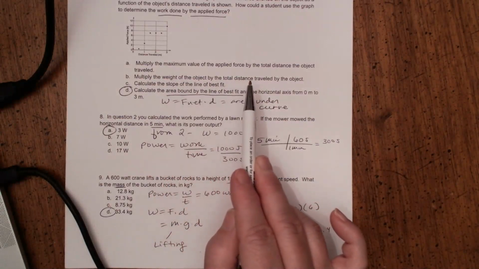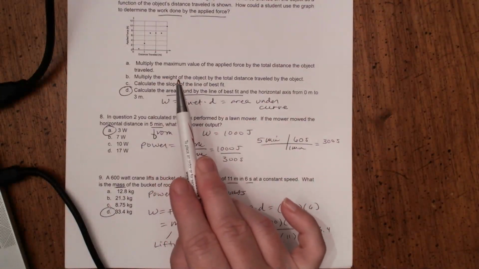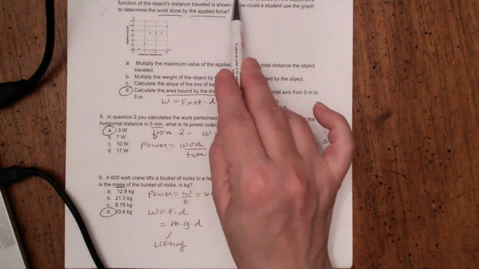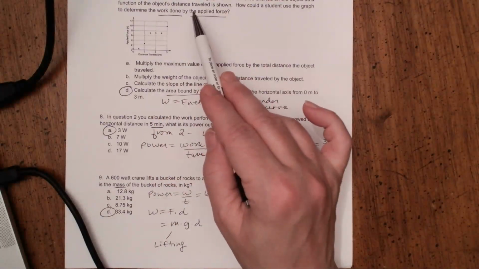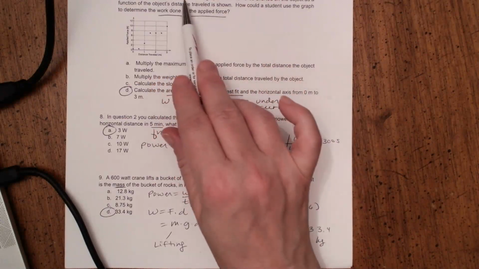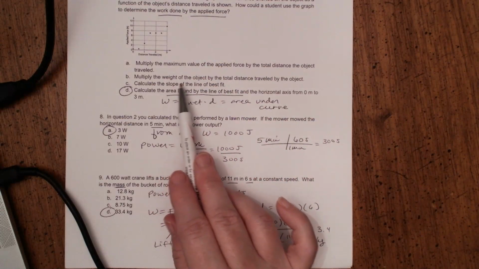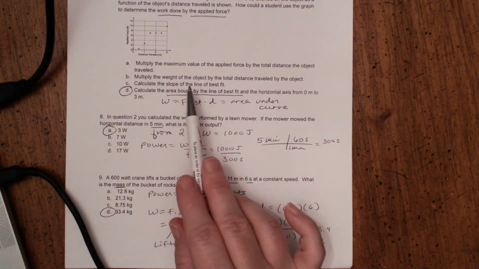Multiply weight by the total distance. That would mean force of gravity would be the force acting here, and we don't know that. It says an applied force. We don't know what the force is. Also, it's traveling across a horizontal surface, so that doesn't really make sense. And then slope doesn't really make sense because that wouldn't give us work.